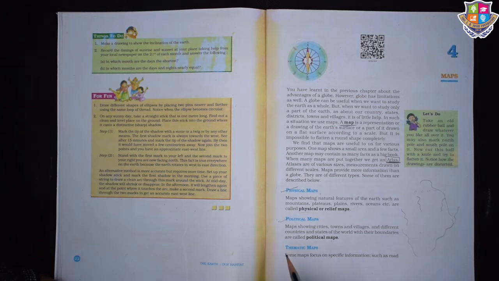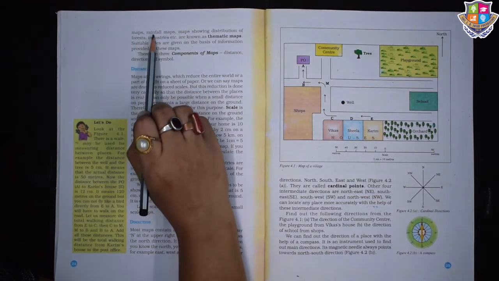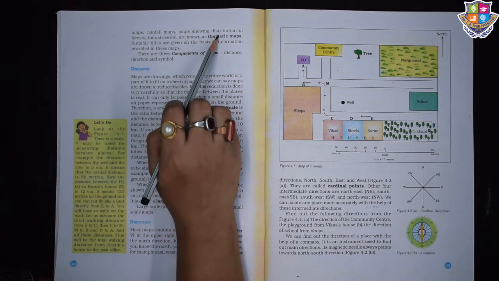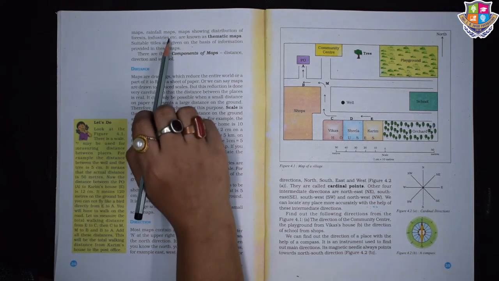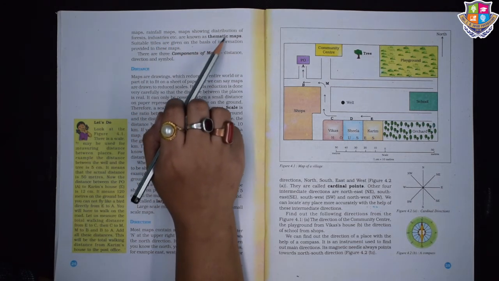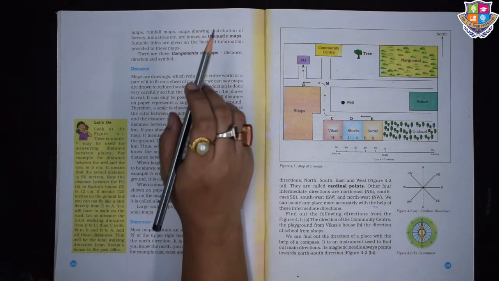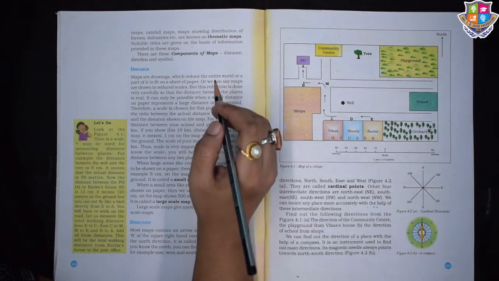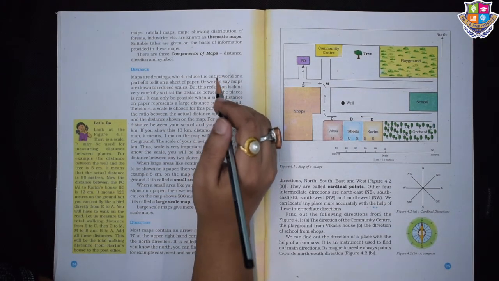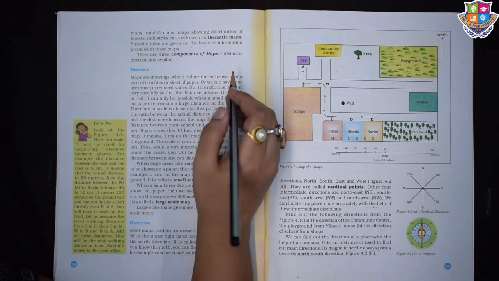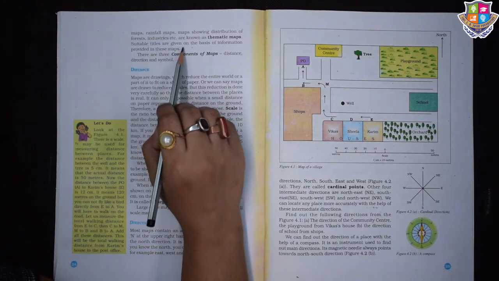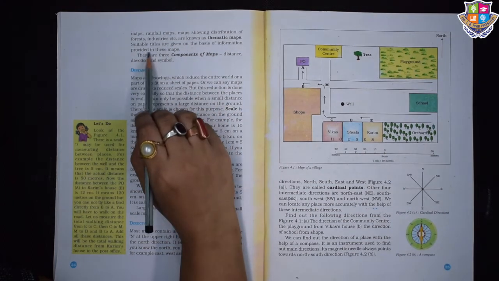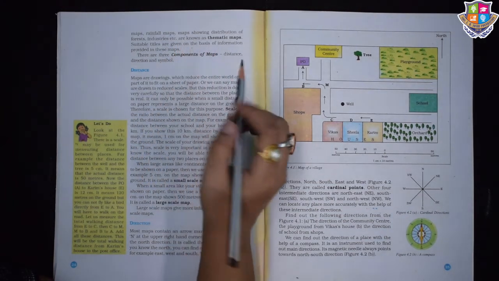Next we have thematic maps. Thematic maps focus on specific information such as road maps, rainfall maps, and maps showing distributions of forests, industries, etc. So a thematic map shows the roads, the rainfall, and also industries and forests. Suitable titles are given on the basis of the information provided in the map. So titles are also given.